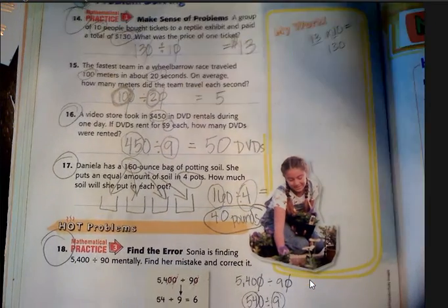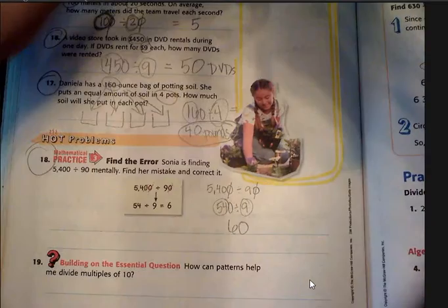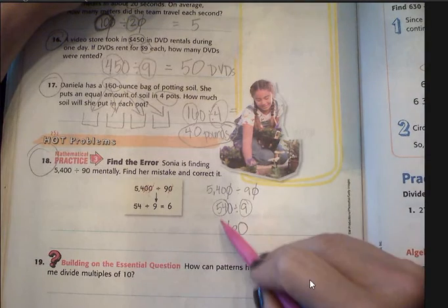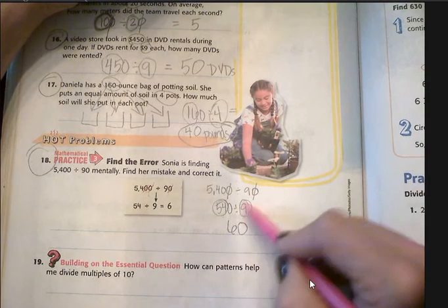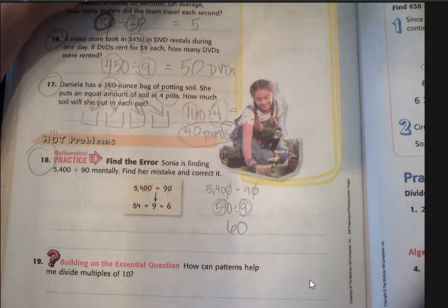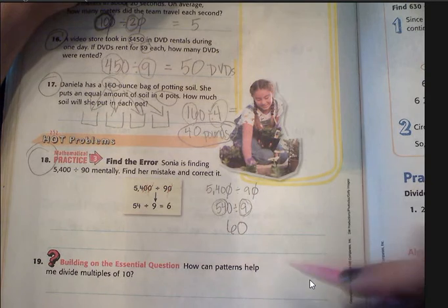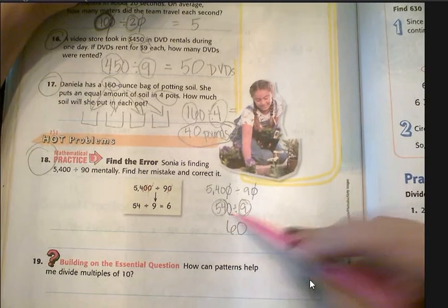Oh, and of course you couldn't see the end of that problem. I'm sorry about that, you guys. She took that 540, she looked at 54 divided by 9, a number that made sense in her head, a compatible number, divided it, got 6, and then added that single 0 left.